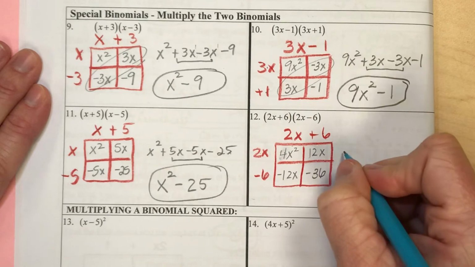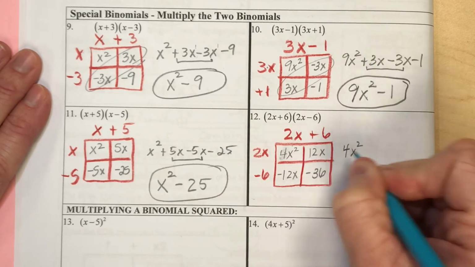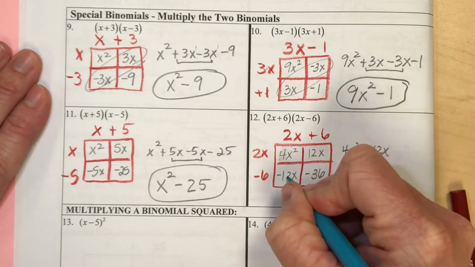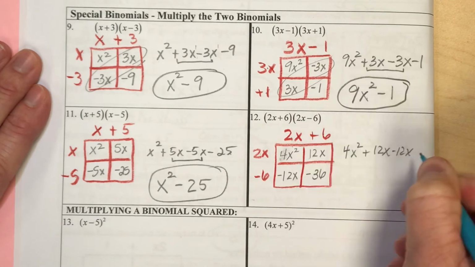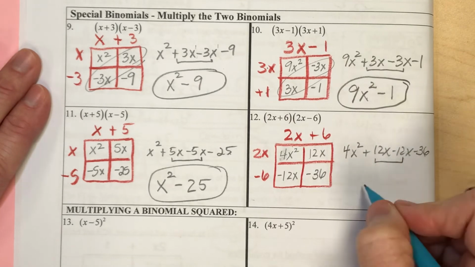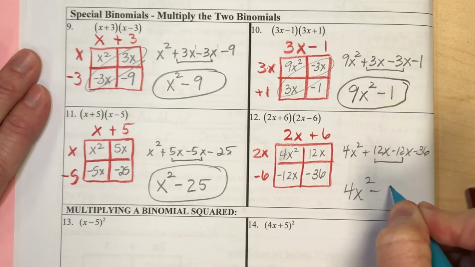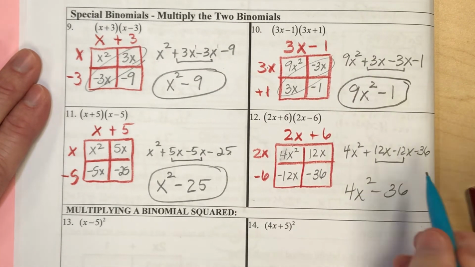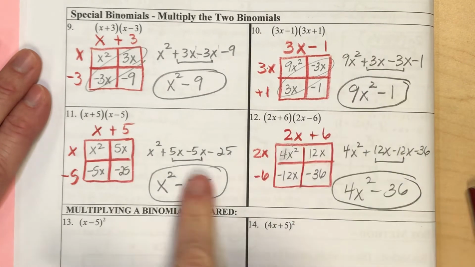Now the four terms, if I write them out, I have 4x squared, a positive 12x, a negative 12x, and a negative 36. And if I combine my middle terms, again they cancel out, and I'm left with 4x squared minus 36. I hope you notice something here in all of these examples.